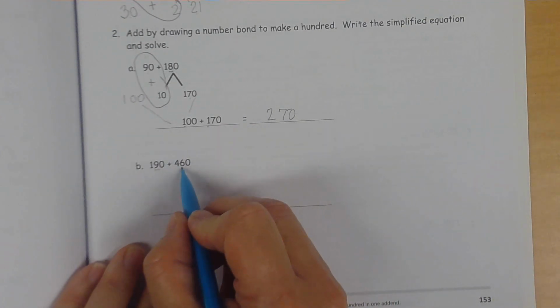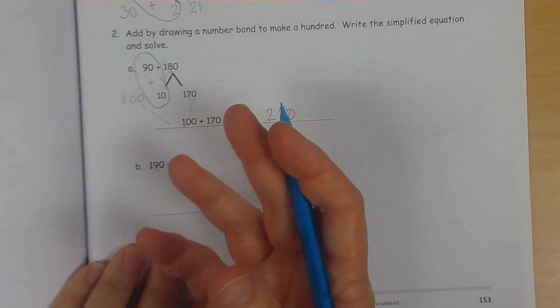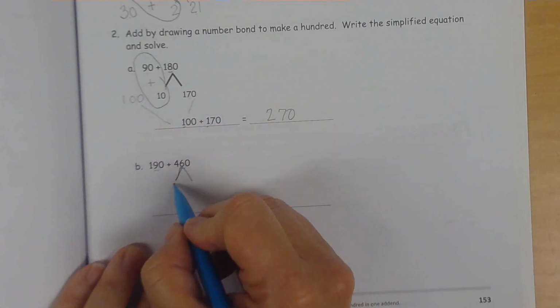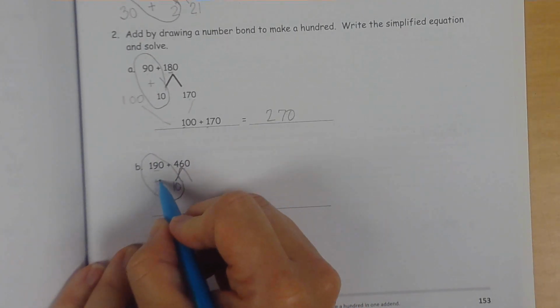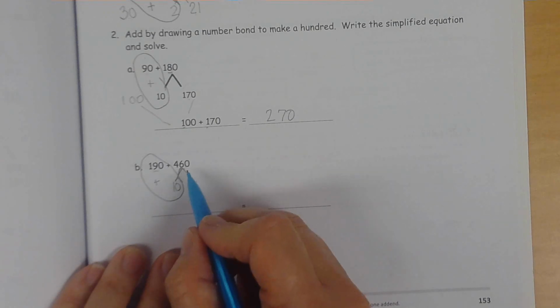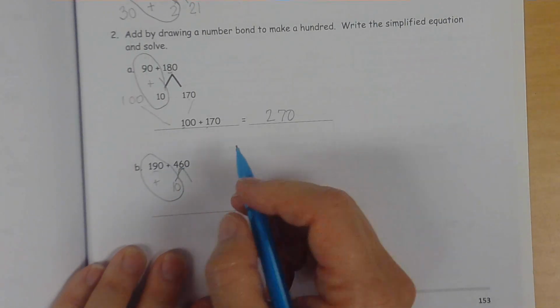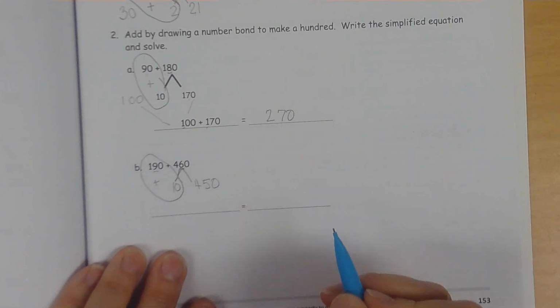We've got 90 and 60. 90 is way closer, and it only needs 10. So I'm going to decompose 460 so that I can take 10 out and give it to 190. If I take 1 ten away from 46 tens, then I'm going to have 45 tens.